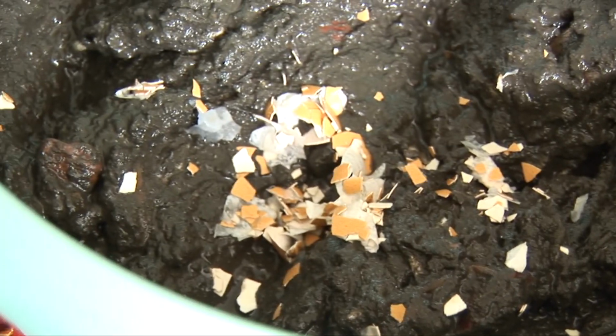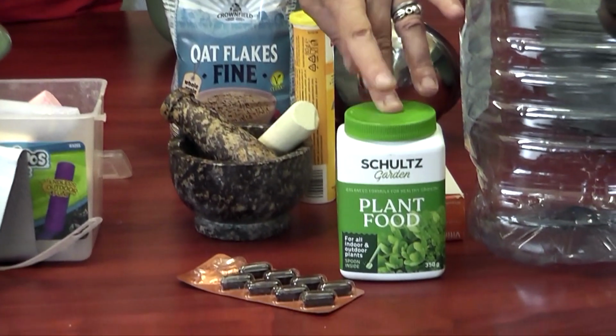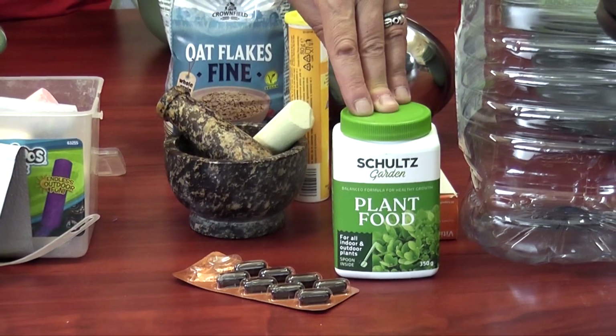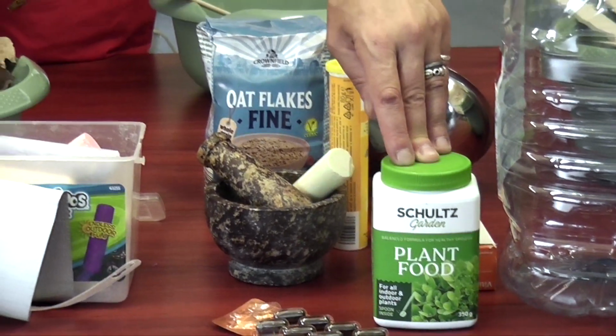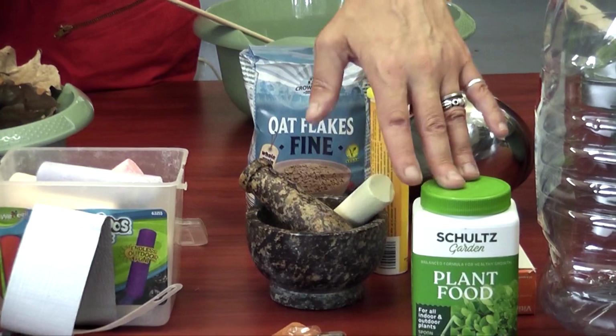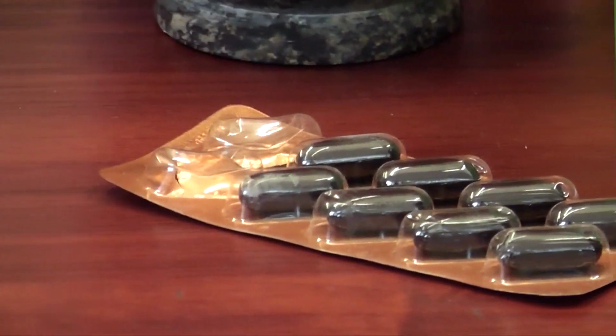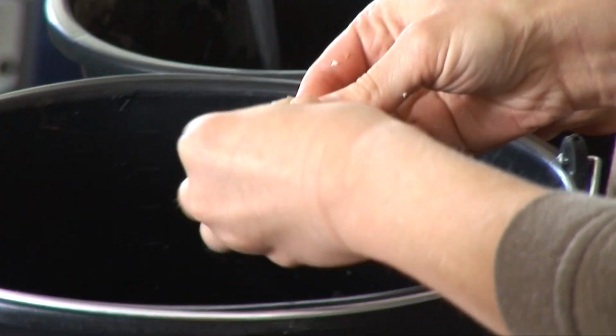And then we can also add some other things, like we have some plant food. We might want to look and see what's inside that, but that might be interesting to add. We have some vitamin tablets. We could also do something like collect bits of rust from around the building. Again, environmental materials that might be around, that might be opportunist materials.